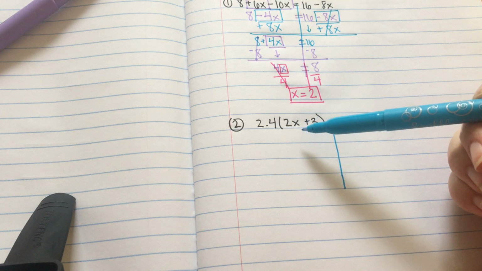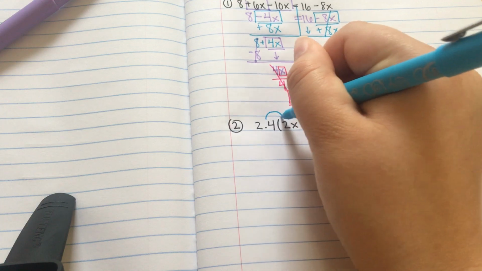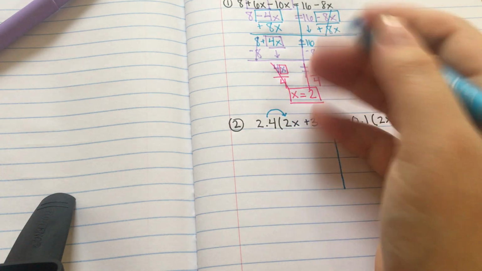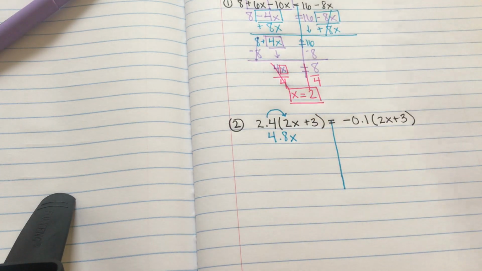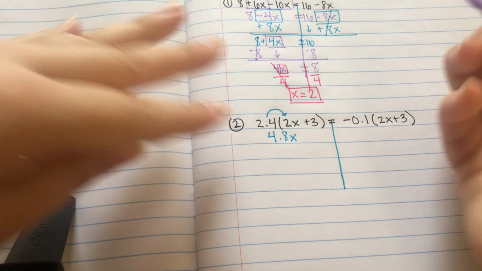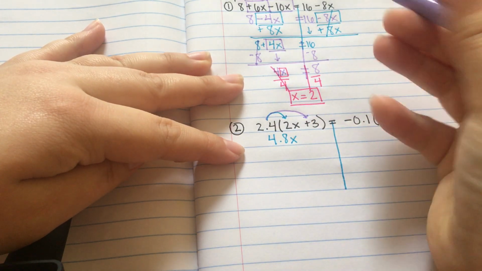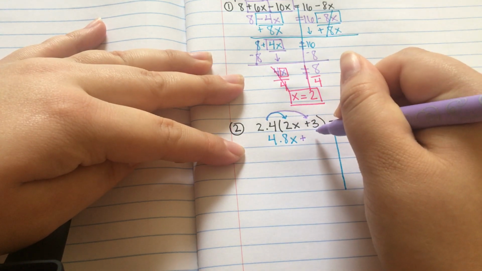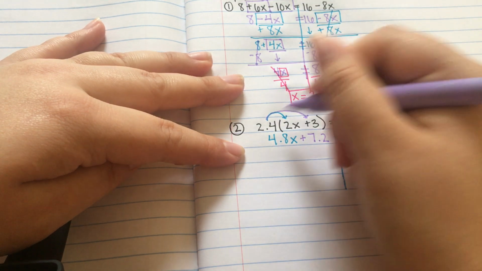So here I want to make sure I distribute. I have 2.4 that I will distribute to 2x. 2.4 times 2x gives me 4.8x. And then I also want to distribute the 2.4 to the 3. 2.4 times 3 gives me plus 7.2. Okay, that took care of just one side.